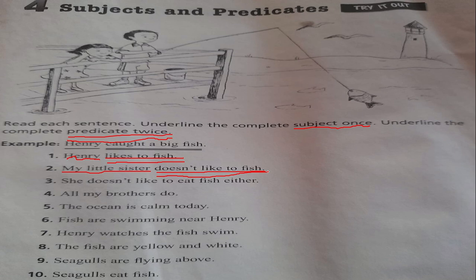Okay? Let's do the last one together. All my brothers do. Whom are we talking about? All my brothers is the subject and the predicate is do. Remember, the subject could be one word or many words, and the predicate could be one word or many words. Let's read the rest of the sentences and you will finish the activity by yourself.